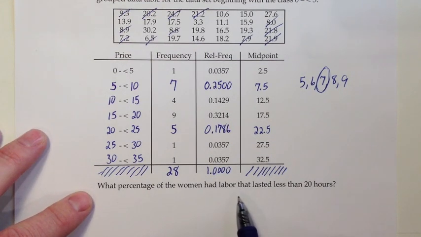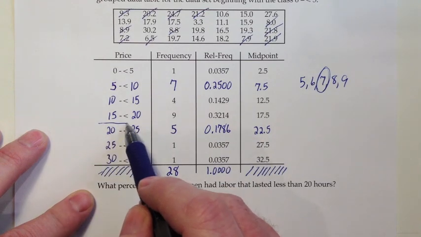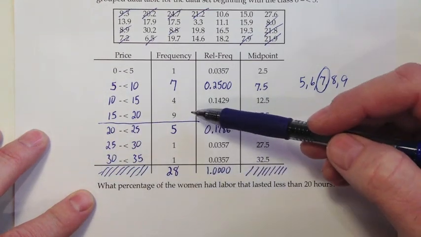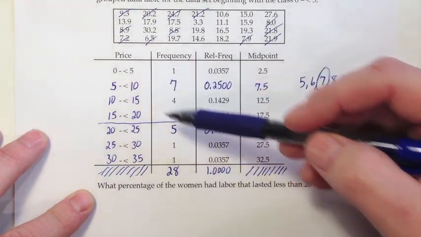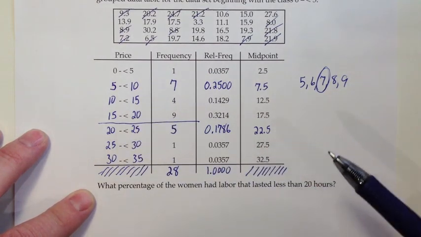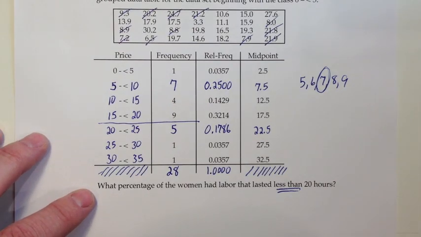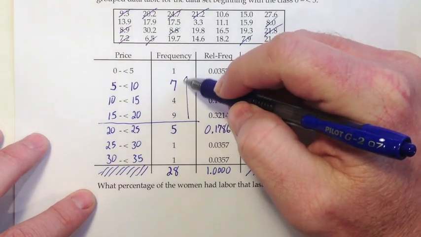So what percentage of women had labor that lasted less than 20 hours? That would be any women in these top 4 classes. So I'll draw a line right there that separates the women whose labor was 20 and below from those that were 20 and above. Actually below 20, because 20 is not included there. And that's good because this says strictly less than, so we don't want the 20 to be counted. But all of these we want.